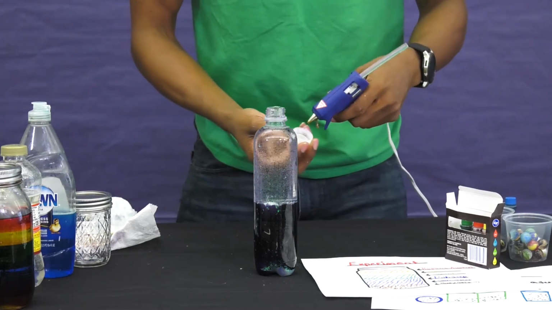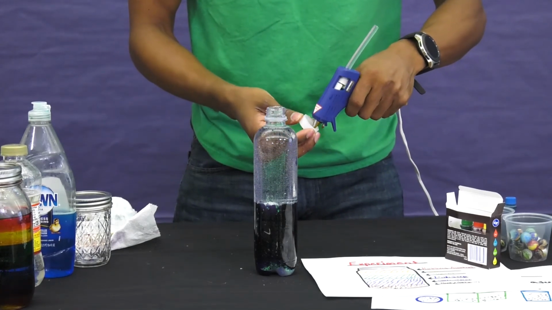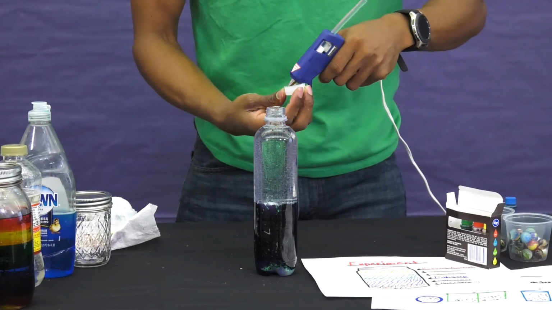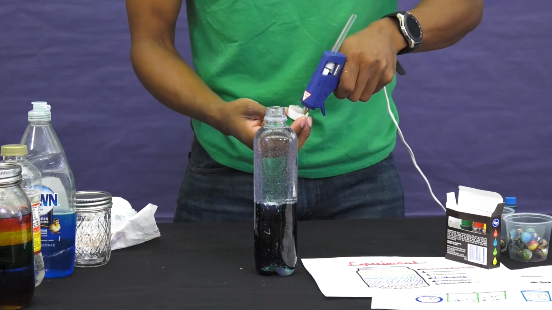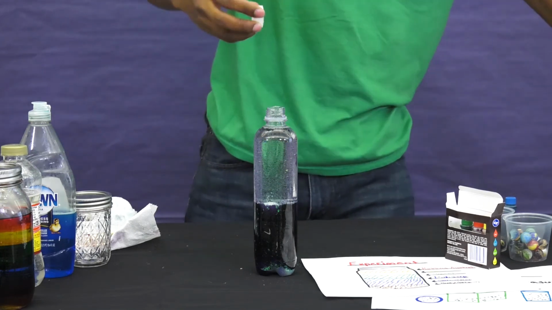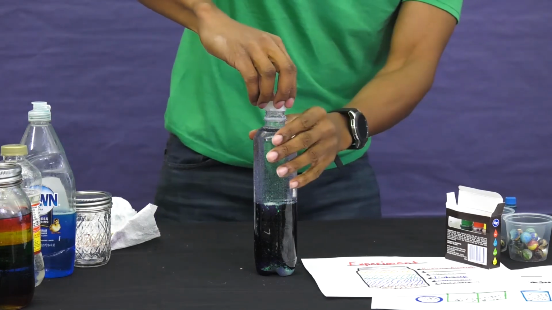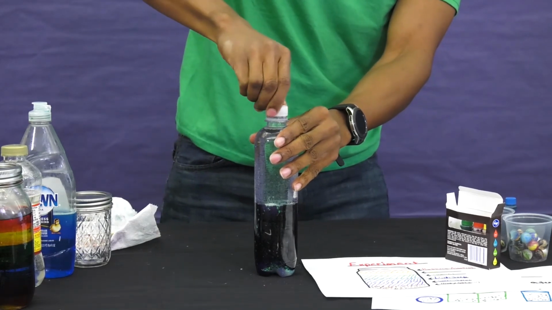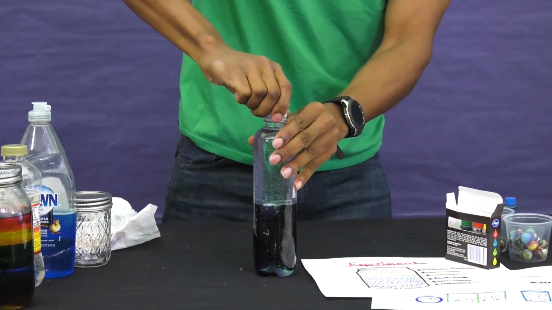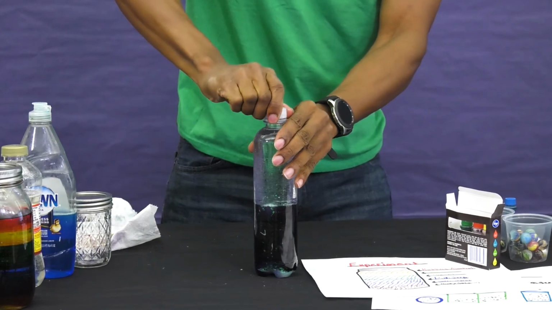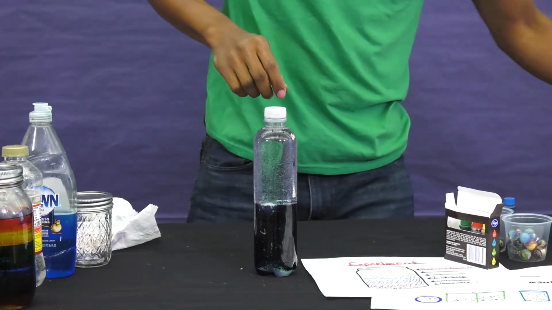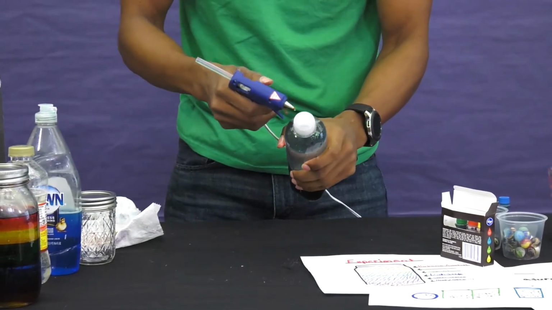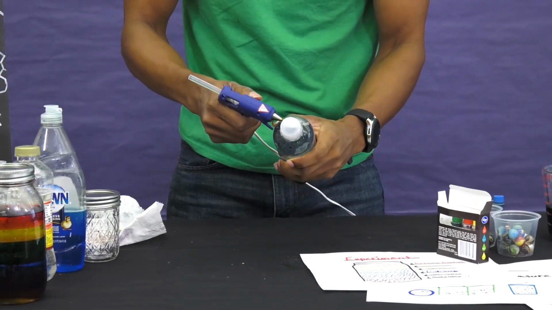And so a little bit of hot glue on the inside of your cap, right here, and those little teeth there, or the threads, I guess, of it. And then you're going to just screw it on there with that hot glue in those threads. And then get it nice and tight. And then one more little wrap around with the hot glue.